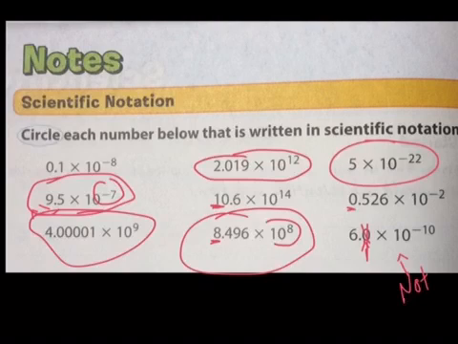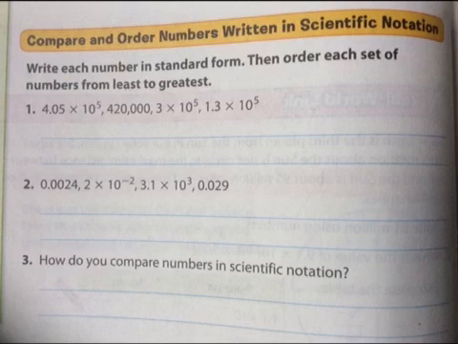So that one doesn't count. Okay, let's see what we're doing here. Now we're going to compare and order numbers written in scientific notation.